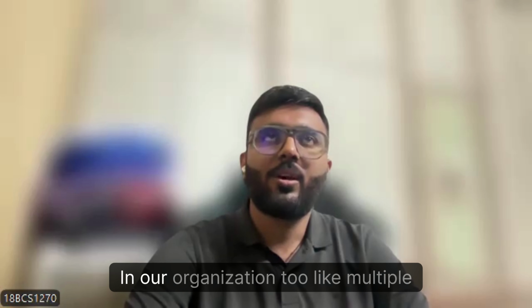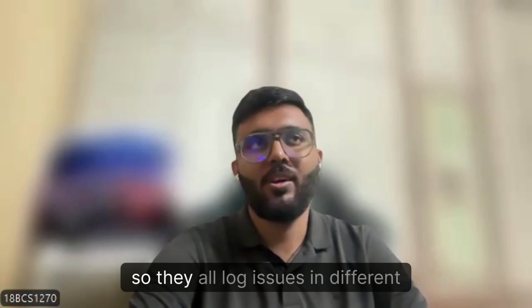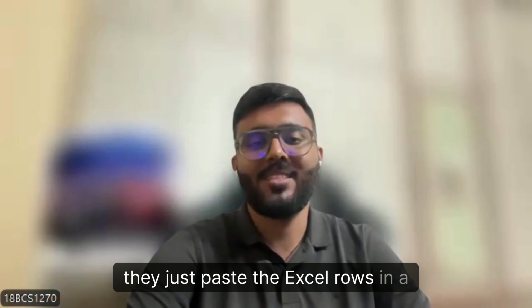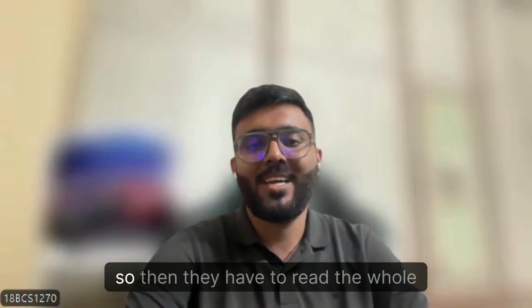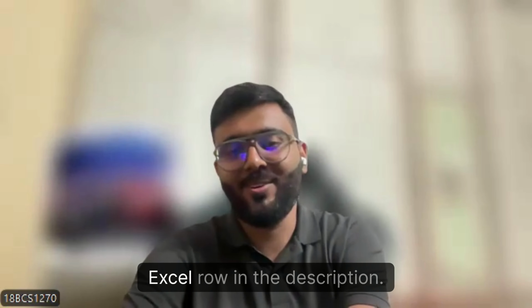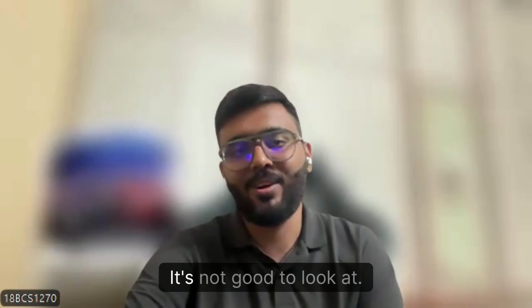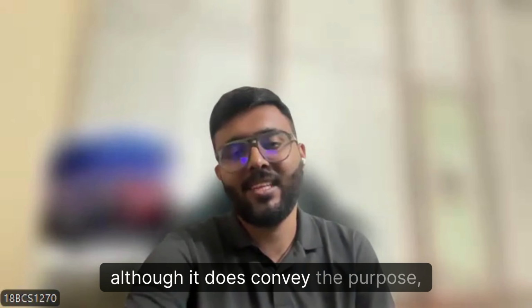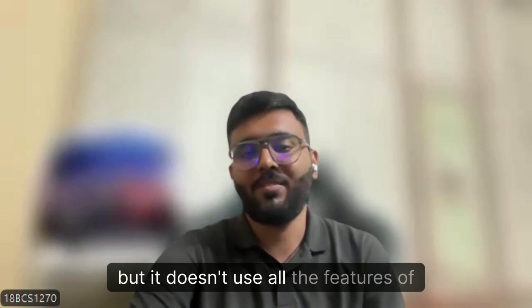Yeah. In our organization too, multiple teams use Jira, so they all log issues in a different manner. The one that does, they just paste the Excel rows in a description. So then they have to read the whole Excel row in a description. So it's a table format. It's not good to look at. It's not informative in any way. Although it does convey the purpose, it doesn't use all the features of Jira. So yeah, multiple.